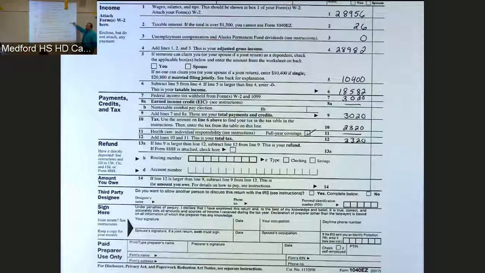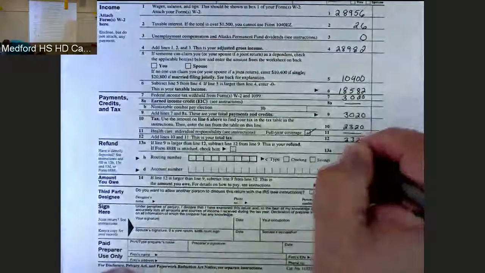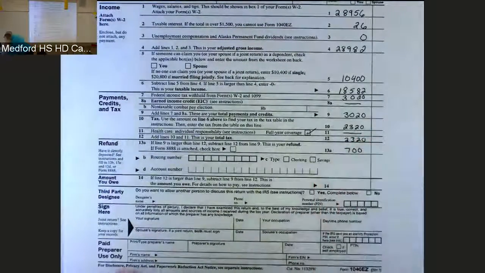And it says here, if line 9 is larger than 12, subtract. If line 12 would be larger, subtract the other way. So we're taking 9, subtracting 12 from 9, and we get 700. Okay, so we're getting a refund of $700.